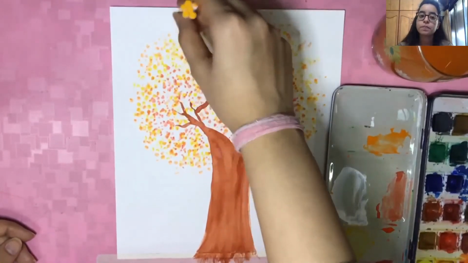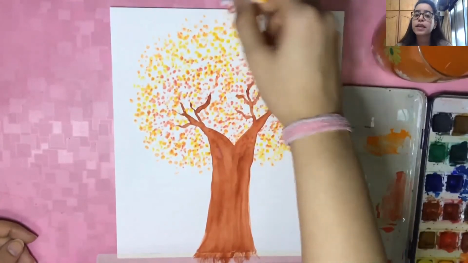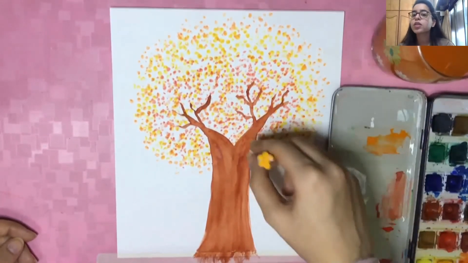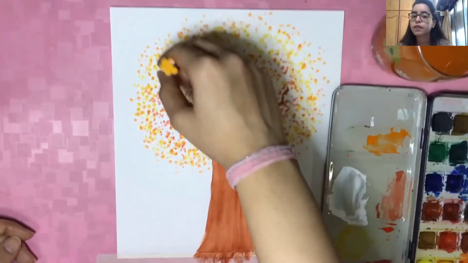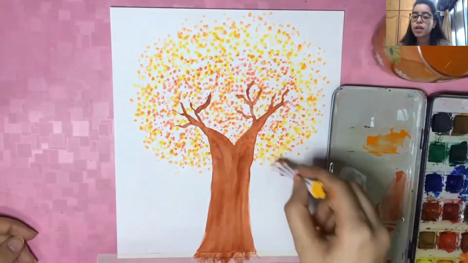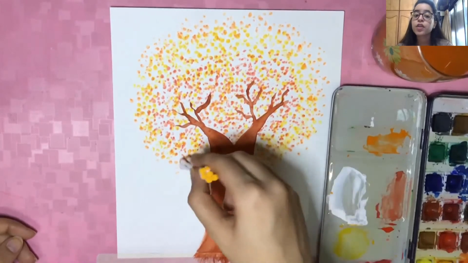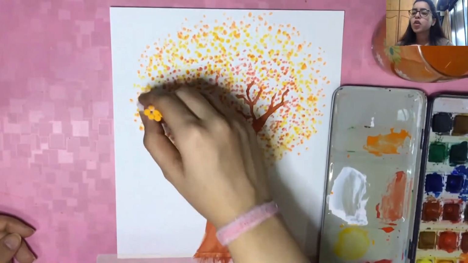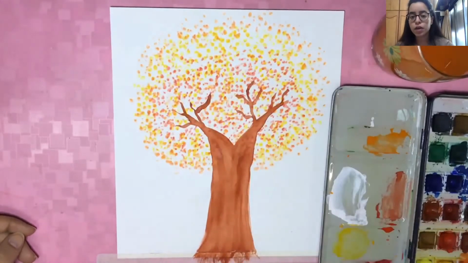Just randomly we are making these leaves with the help of earbuds. So did you see how creative we can get with our home tools? We can also make use of earbuds. We can also make use of our fingers to paint. So we need not necessarily use brushes always in our painting.